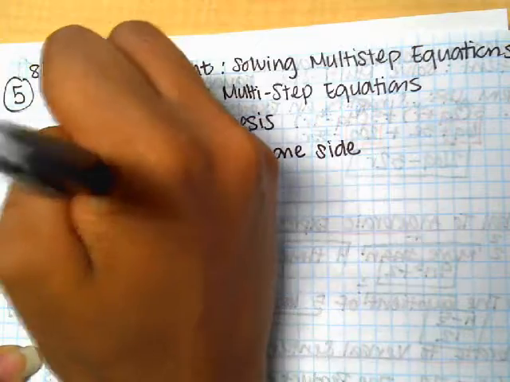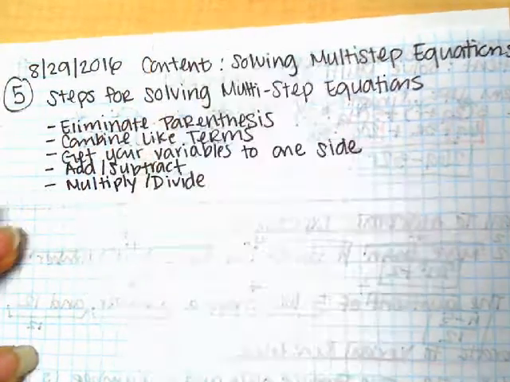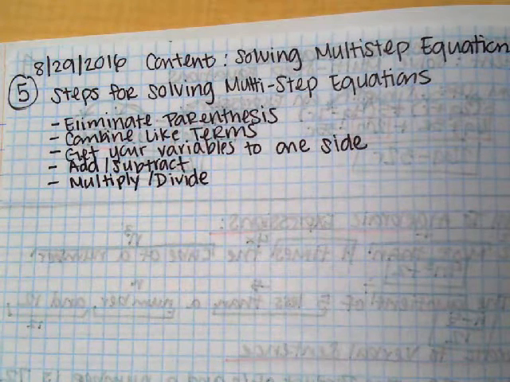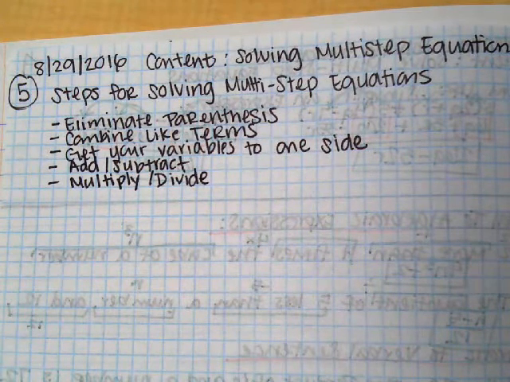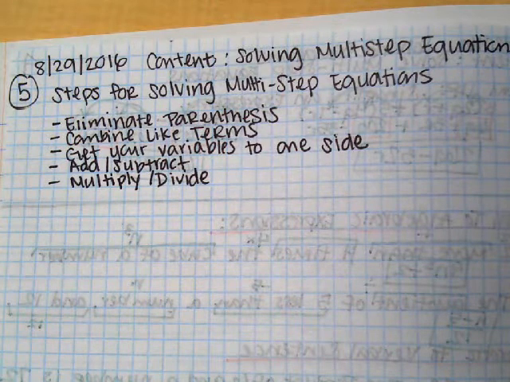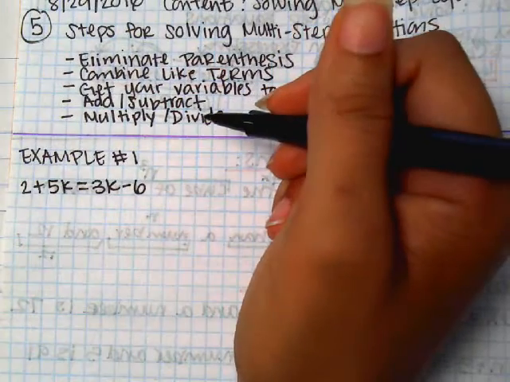So, for example 1, we're going to do 2 plus 5k equals 3k minus 6. If you read your first step, it said eliminate parentheses. Well, obviously there's no parentheses, so let's go to the next step. Combine like terms. When I say combine like terms, I mean look on one side of the equal sign and see if there are any like terms. For instance, if there was another set of k on this left side of the equal sign, that would be a like term. But since there's not, let's move on to the next step.